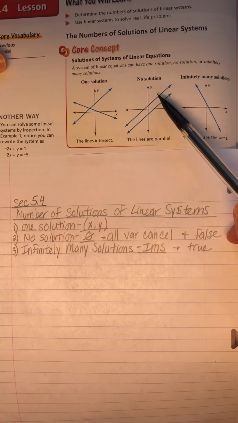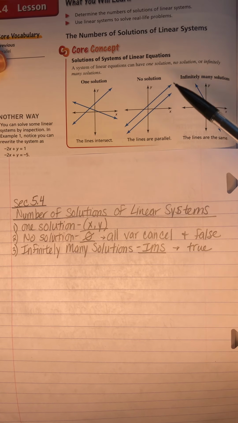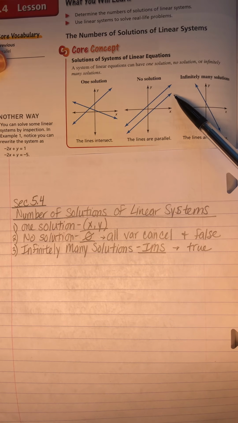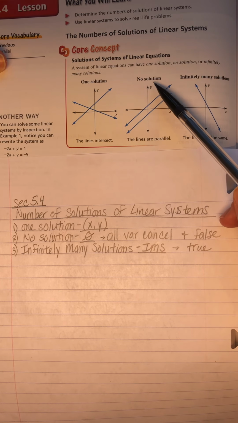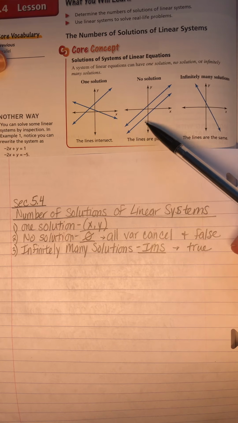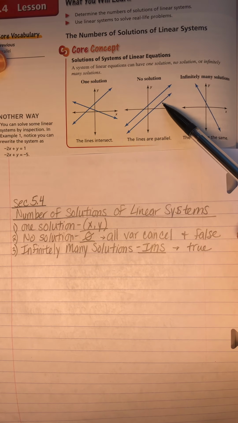Now, the other two are special solutions. Remember, special solutions happen in some cases, not always, but they do happen sometimes. If you're graphing and the lines end up being parallel, that would mean it has no solution, because remember that the solution is the point of intersection. But if the lines are parallel, then the lines would never ever intersect. So that's why this has no solution.